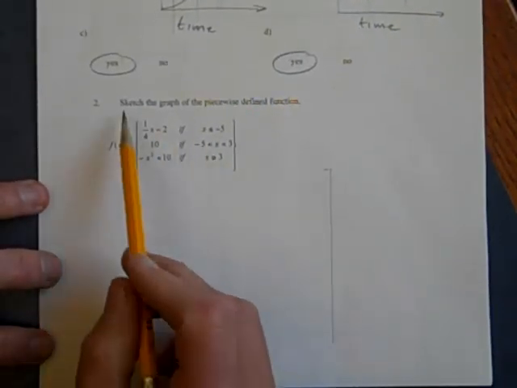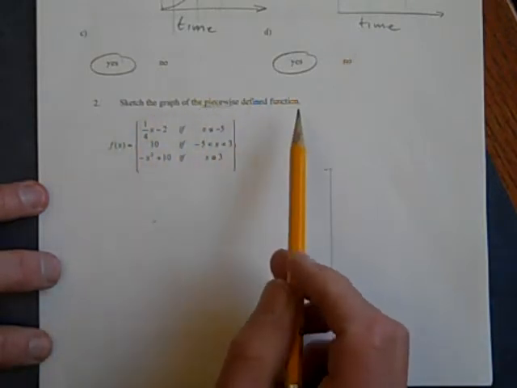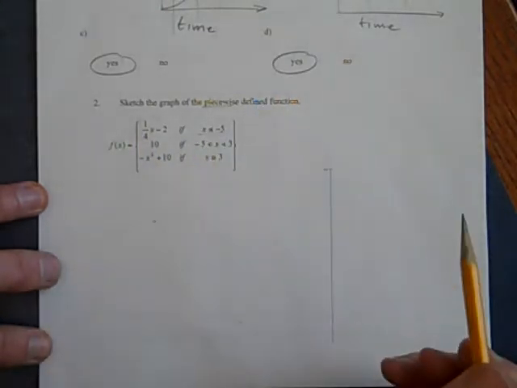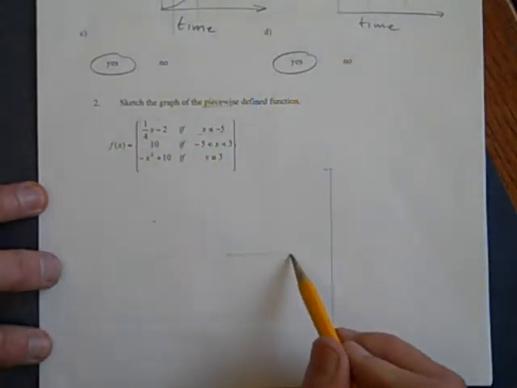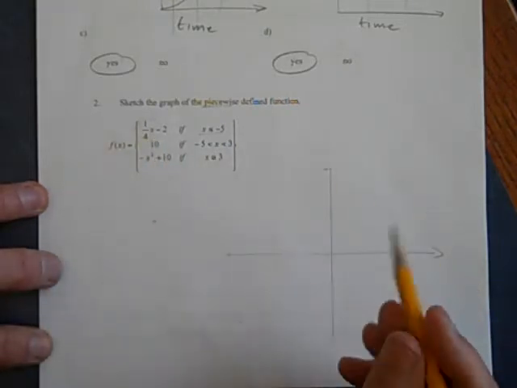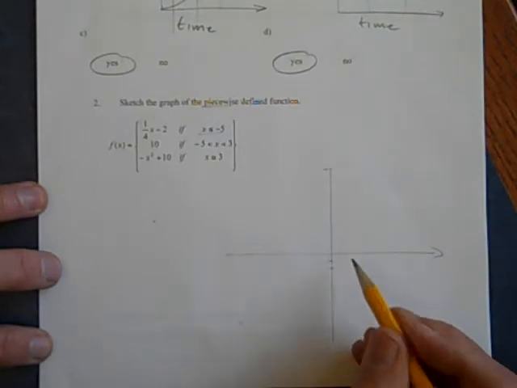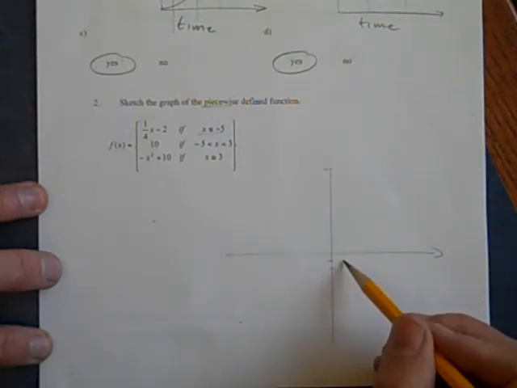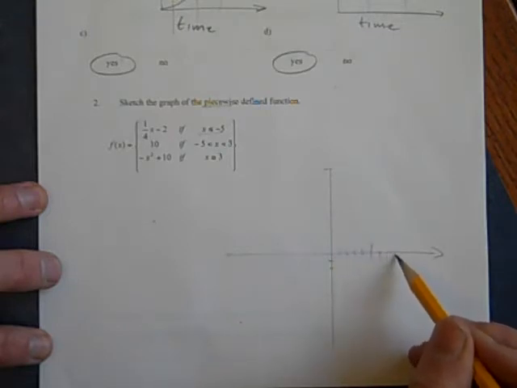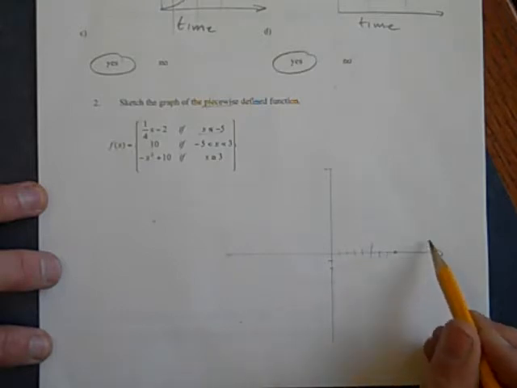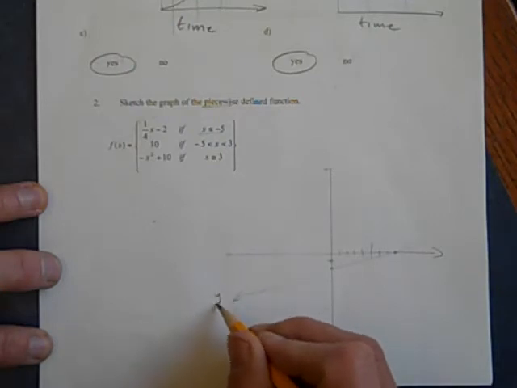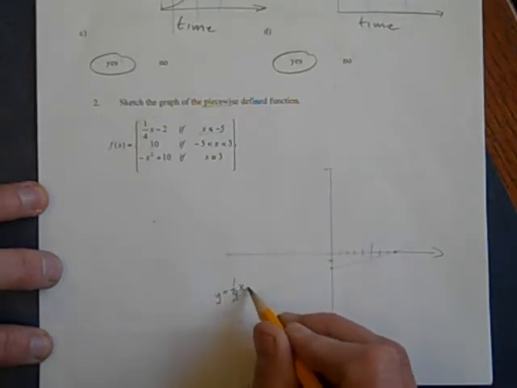All right, so number 2 here, it's sketch the graph of the piecewise defined function. You just want to sketch each of these graphs over the given domain here, and just be careful about it. Looks like we're missing a horizontal axis here. This is a slope of 1/4 and an intercept of -2. So if I go down 1, 2, and then do a rise of 1 and a run of 4, or a rise of 2 and a run of 8, that's going to give me that approximate graph. So y equals 1/4 x minus 2.